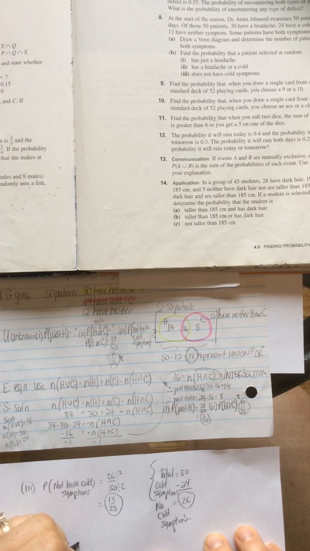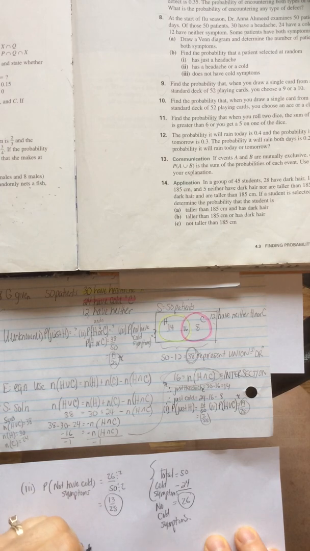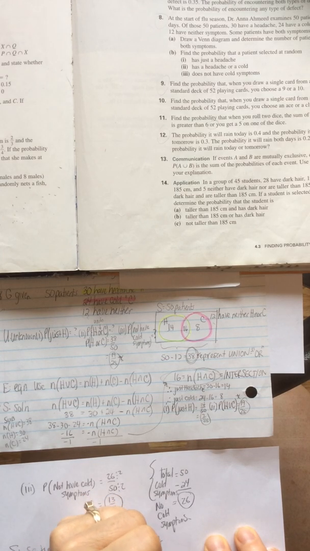Okay, so the last S is the sentence. Therefore, the probability of just a headache is 7 out of 25.